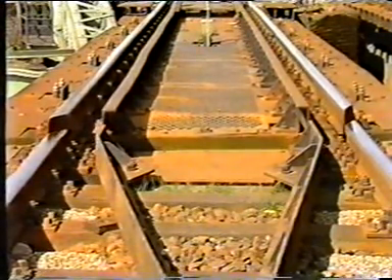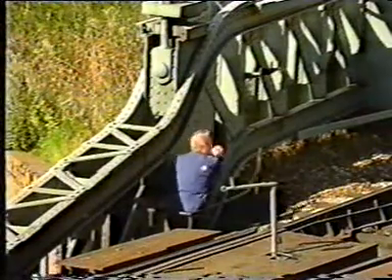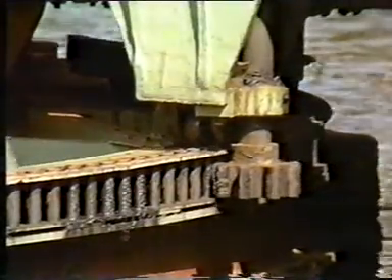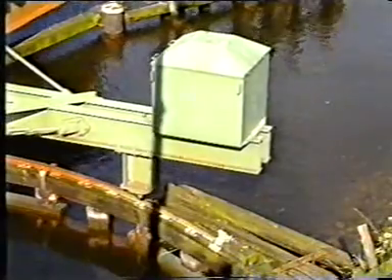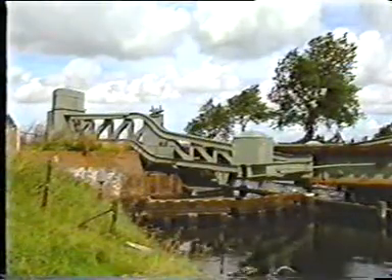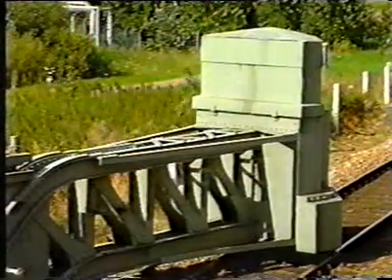In these two unusual asymmetric swing bridges, two counterweights keep the bridge in equilibrium. One counterweight in the lateral direction, the other in the longitudinal direction.